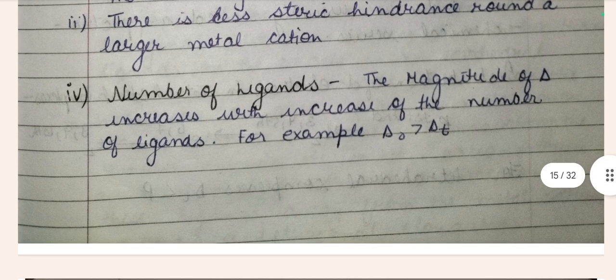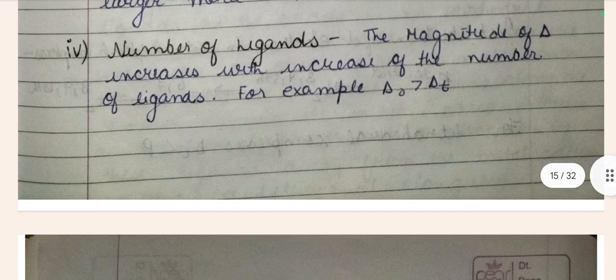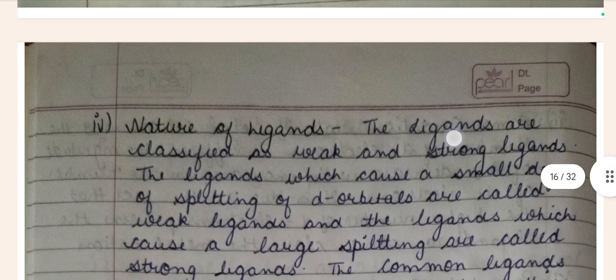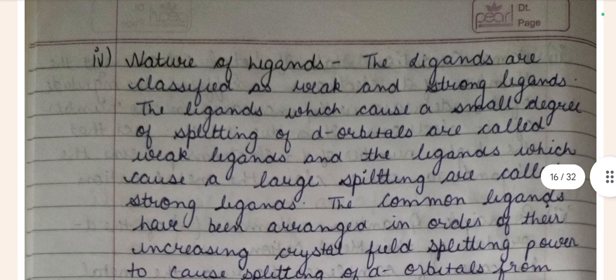Number of ligands. The magnitude of Δ increases with the increase in the number of ligands. For example, Δ0 is greater as compared to ΔT. Nature of ligand. The ligands are classified as weak and strong ligands. The ligands which cause a small splitting of d orbitals are called weak ligands, and the ligands which cause a large splitting are called strong ligands.